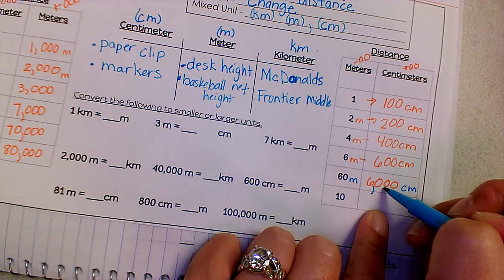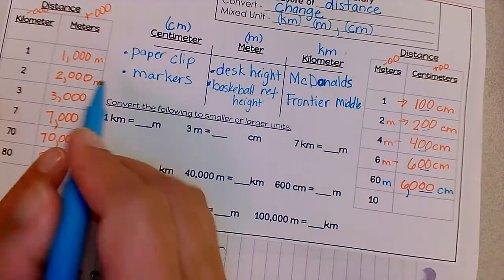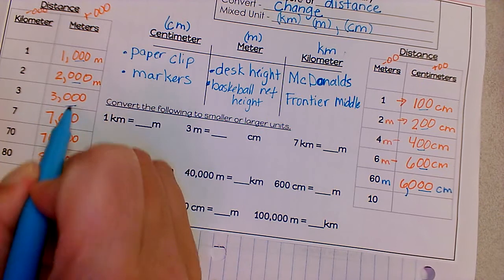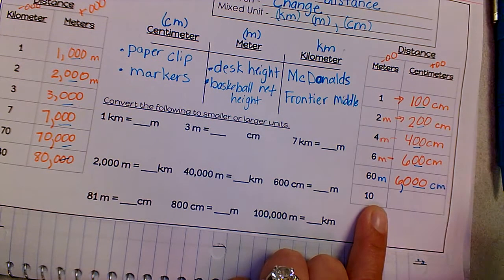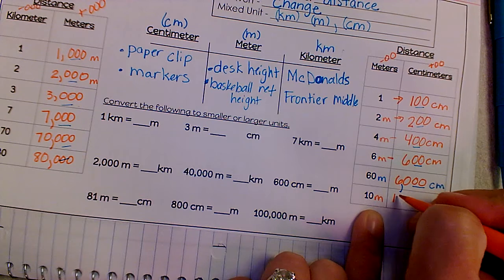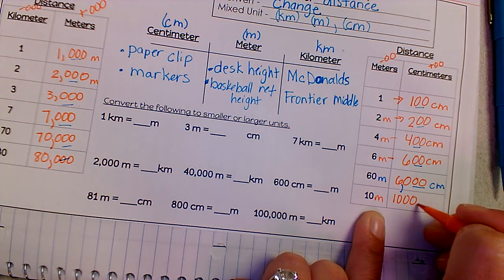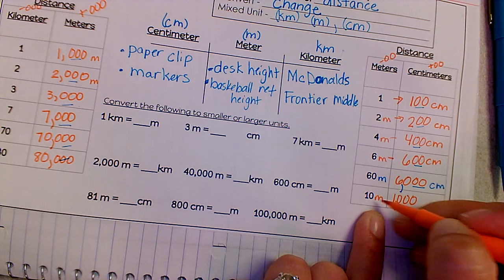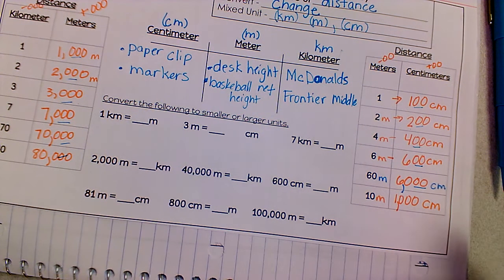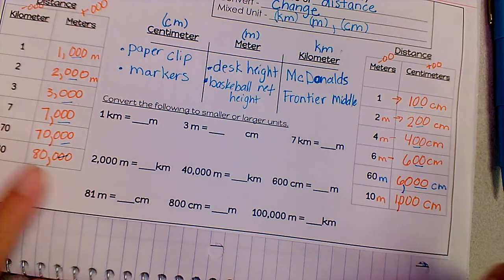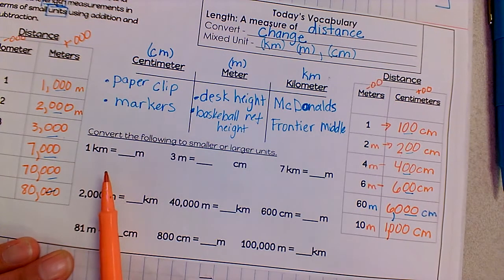Because how many zeros did I add behind it? Just 2. Every time I'm adding 2. Over here it was adding 3. Right? So now, if I have 10 meters, and I add 2 zeros behind it, 1, 2, and I go 1, 2, 3. 10 meters becomes 1,000 centimeters. Okay? Now we're going to keep converting or changing.